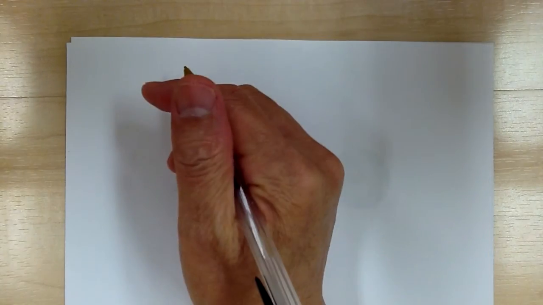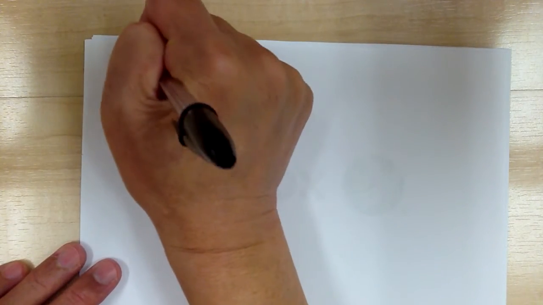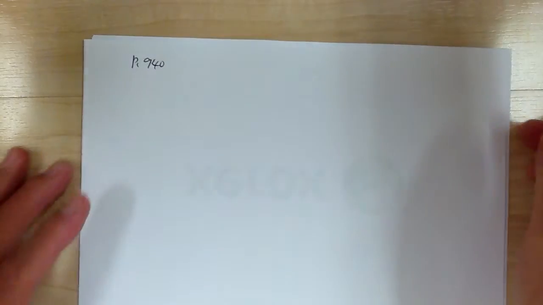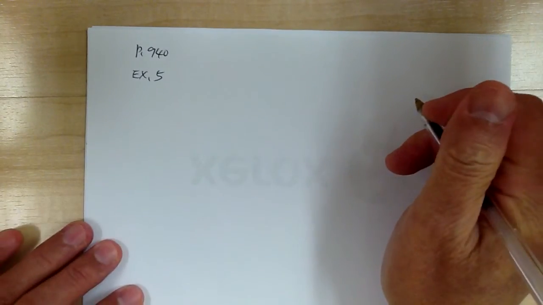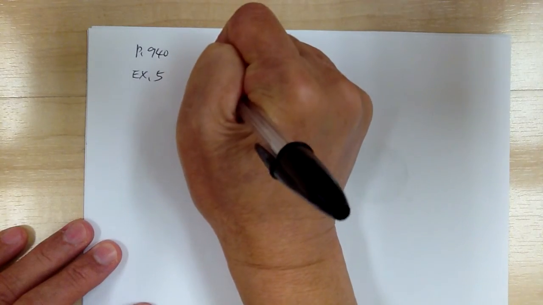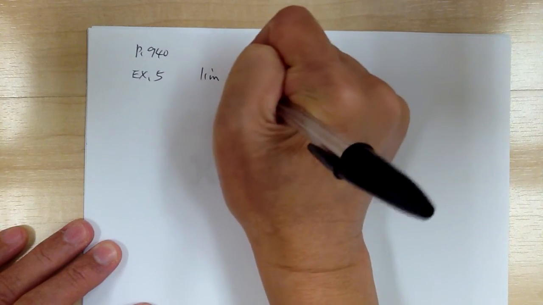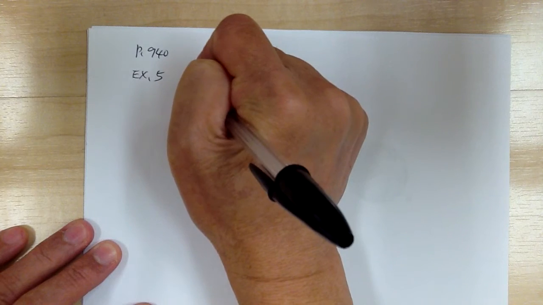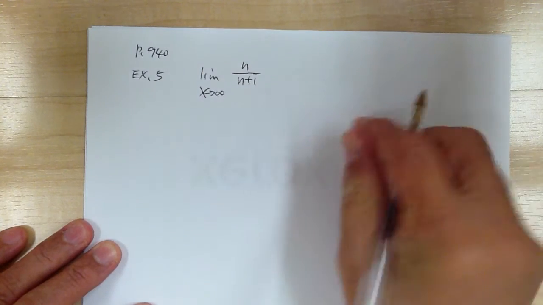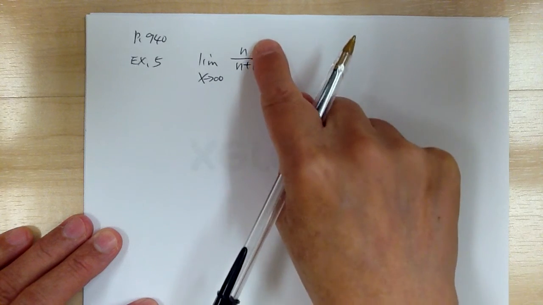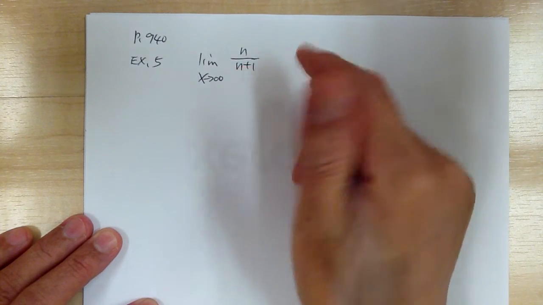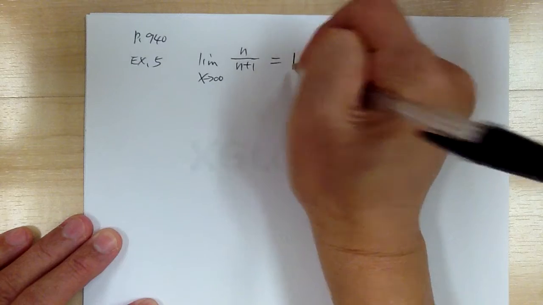Now let's go to example 5. You're looking for the limit of n over n plus 1 as x approaches infinity. The horizontal asymptote would be n over n, so equal to 1. So in this case, it will approach 1.